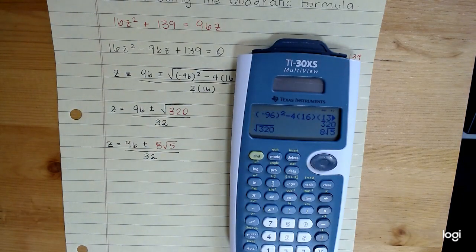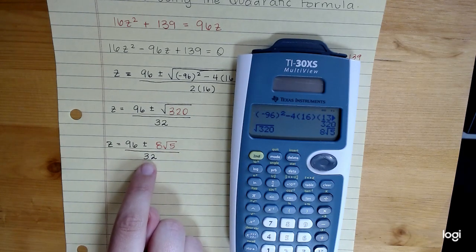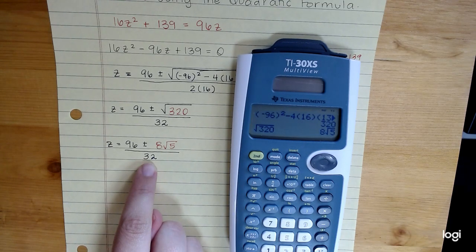I cannot divide with a radical, like I can't touch that radicand unless this 32 was also wearing the same radical symbol. So just like when we were multiplying with those radicals, we had to be dealing with the same index.